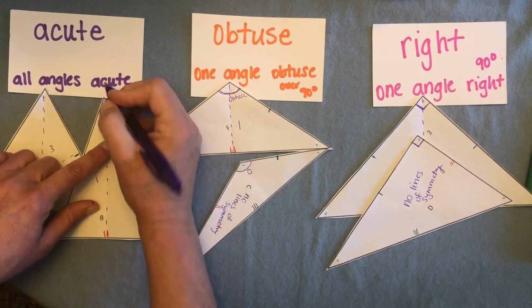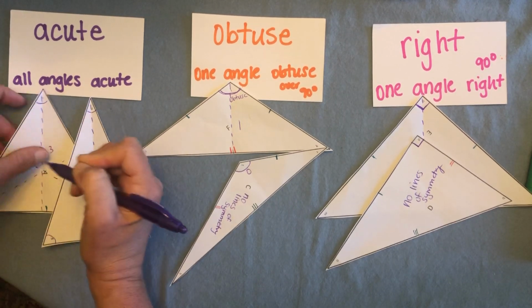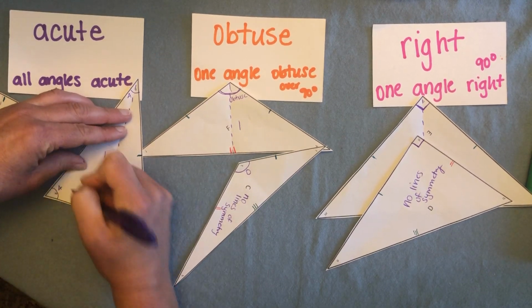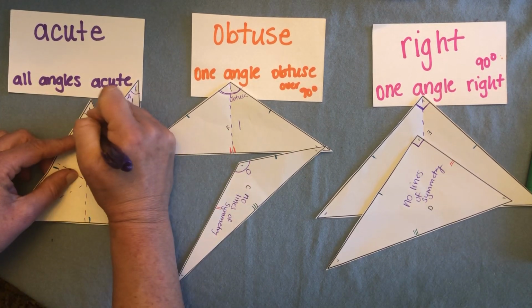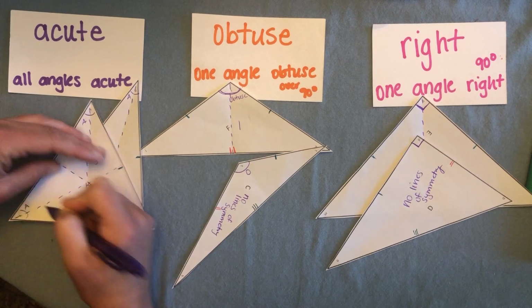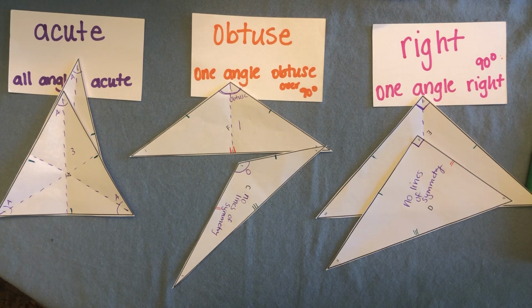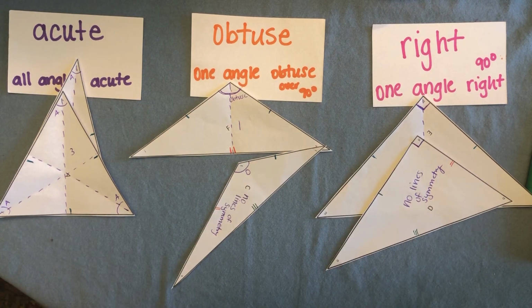And then last, my acute angles. I think I'm just going to draw the arc in here. And I'm just going to label it A in all three angles, because all three angles have to be acute to make an acute triangle. All right, so what we have done is we have classified our triangles by sides and by angles.